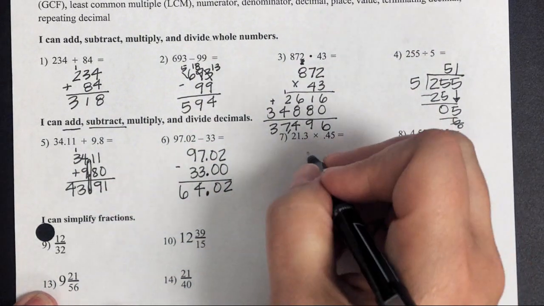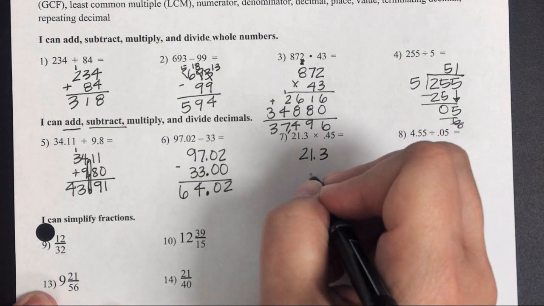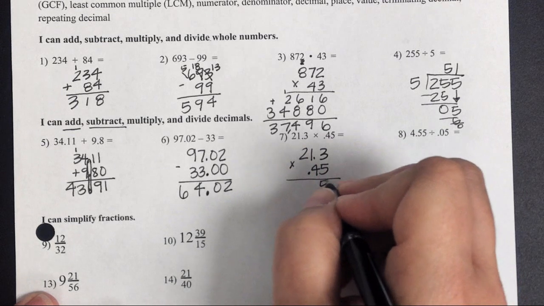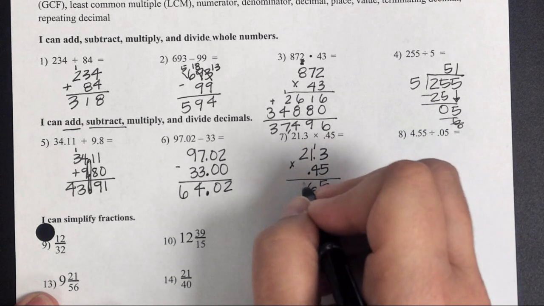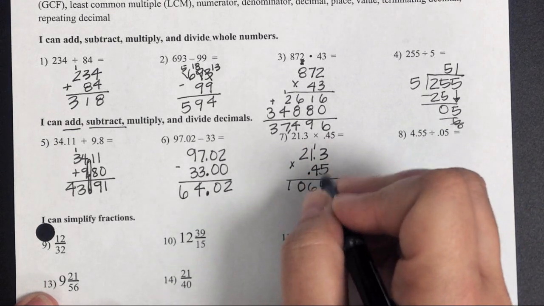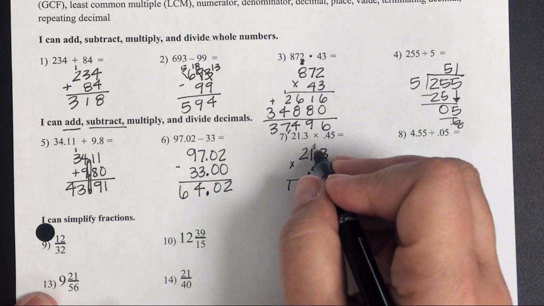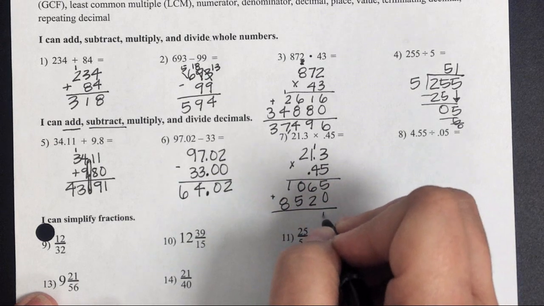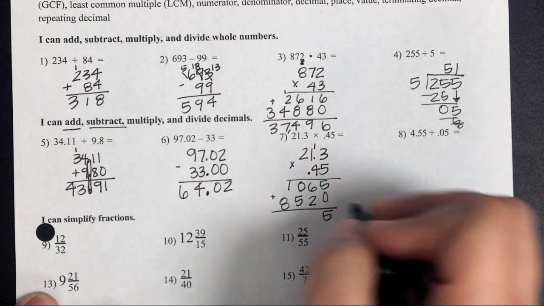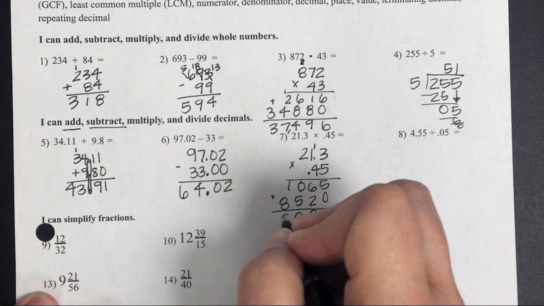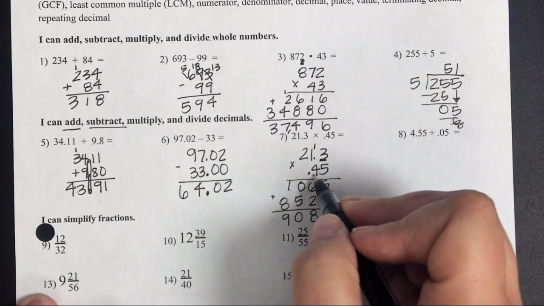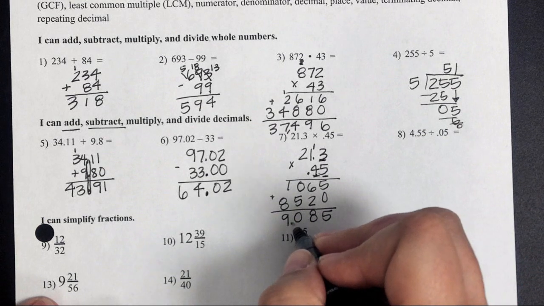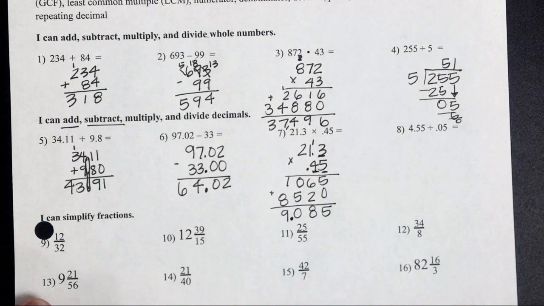Okay, multiplying. We don't need to worry about lining up our decimals. We actually don't even need our decimals until we're finished. So 5 times 3, that gives us 15. That would be 6 and 10. 4 times 3 is 12. That will be 5 and 8. Add those two together. Don't forget your placeholder on the second row. Okay, at this point we have 1, 2, 3 decimal places, so we'll have 1, 2, 3 in our answer.